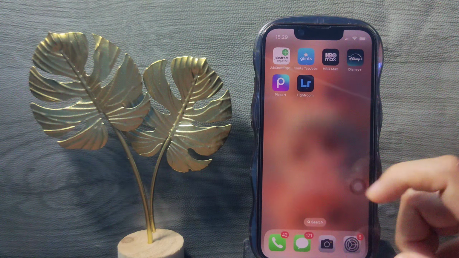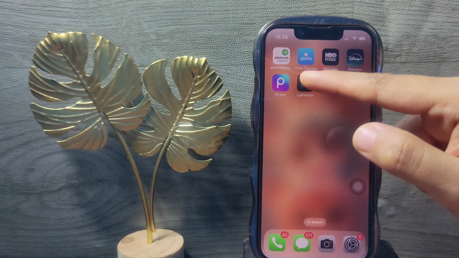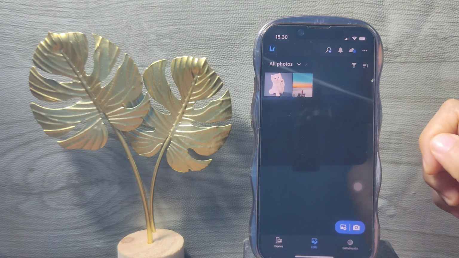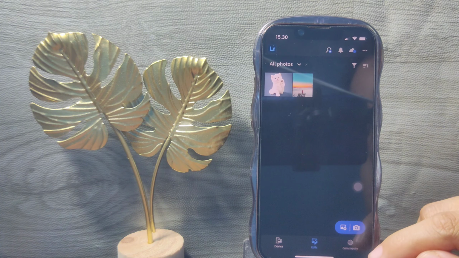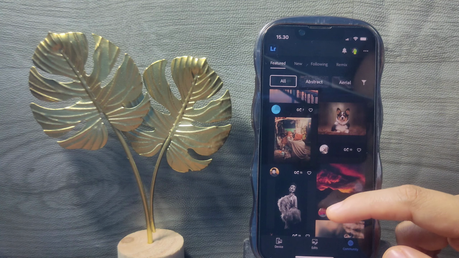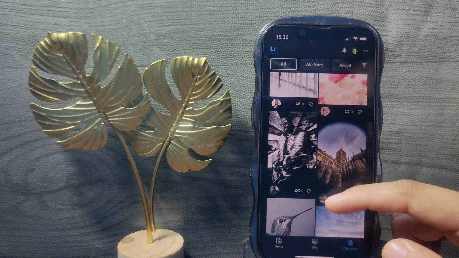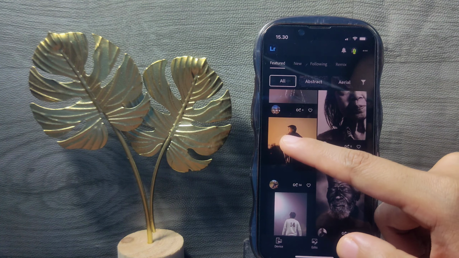Well guys, firstly of course you just have to make sure that your phone is already connected to the internet. Now go ahead to the Lightroom application. If you want to use the community presets in Lightroom, just go ahead to this community, and after that choose the photo that you want to use for the presets here guys. For example, here I'm going to scroll down, and here I'm going to use this preset.